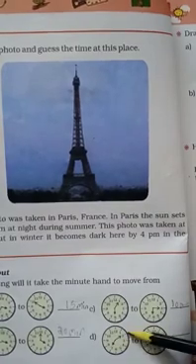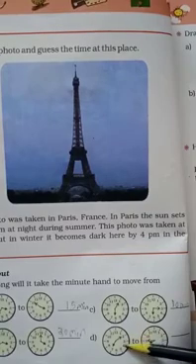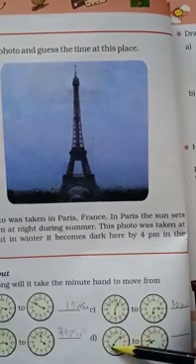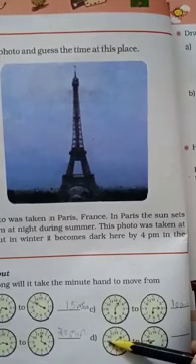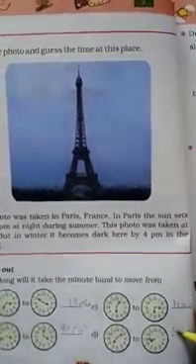Here from 7:10 to 7:45: 5, 10, 15, 20, 25, 30, 35. So how many minutes here? 35 minutes. I'm writing roughly, you should write very correctly.